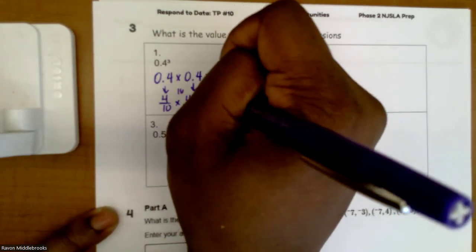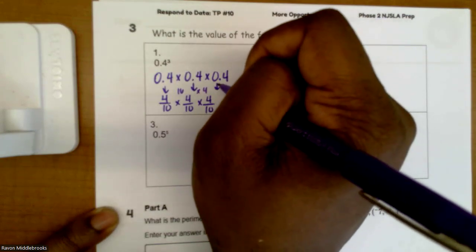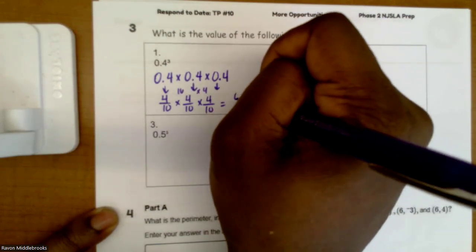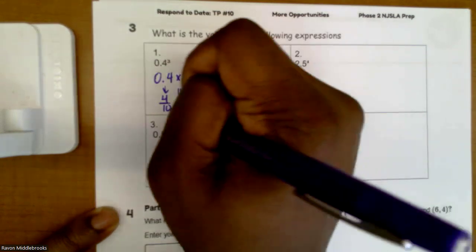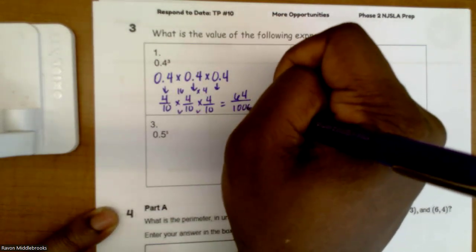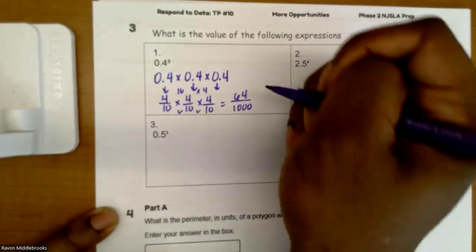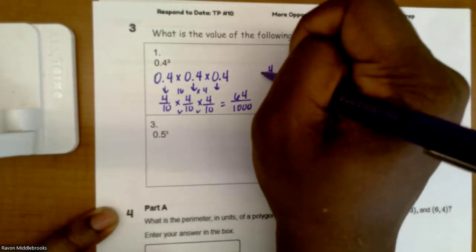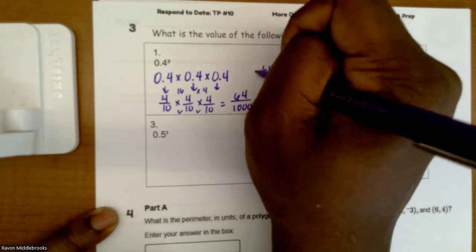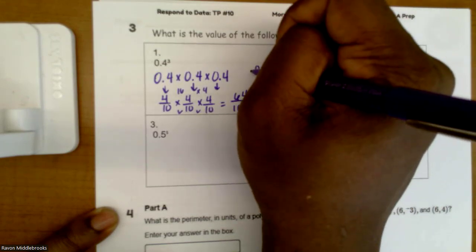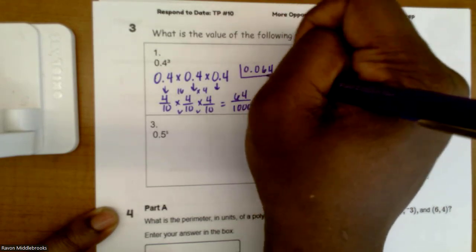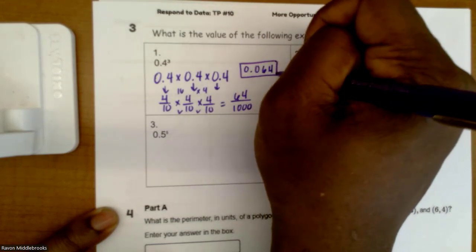And 4 times 4 is 16, and 16 times 4 is 64. 10 times 10 is 100, times 10 is 1,000. 64 thousandths, which means the 4 in the 64 is in the thousandths place. So it's 0.064.